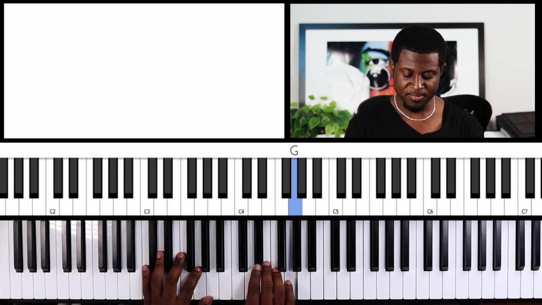What I'm going to do for you right now as we end this is I'm going to play As the Deer, and I'm going to go ahead and just play this in a bunch of different keys, all right? Just so you see how you can take this really simple idea and then you can apply it to all of your keys in a more extended, expanded way. All right, here we go.